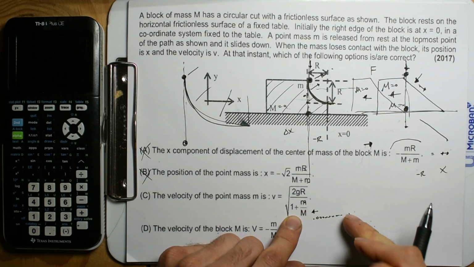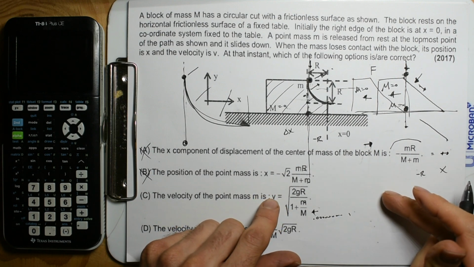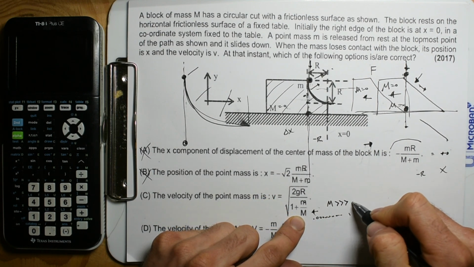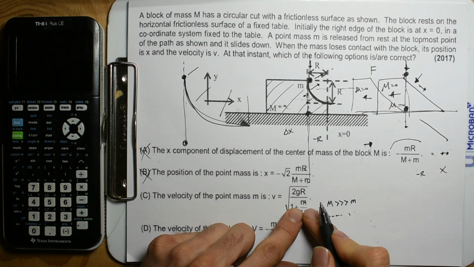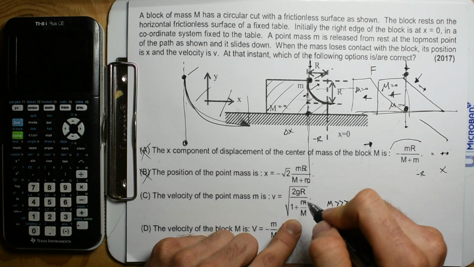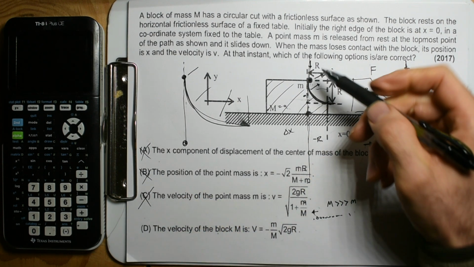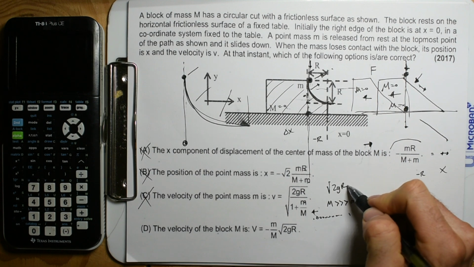And so if that's the case, this number could blow up. If M is significantly bigger than m, this bottom part blows up, which makes the velocity 0. So that also can't happen, because you still would have the velocity of this be the square root of 2gr.